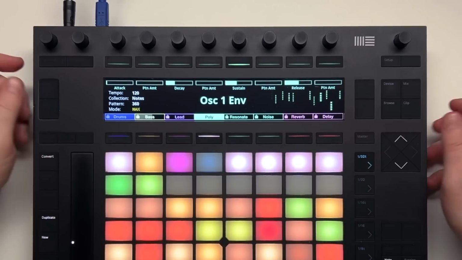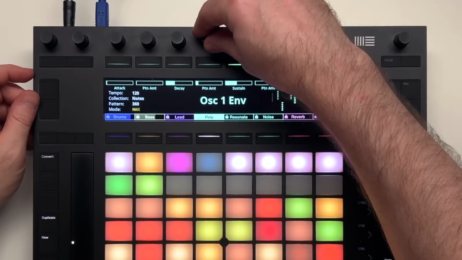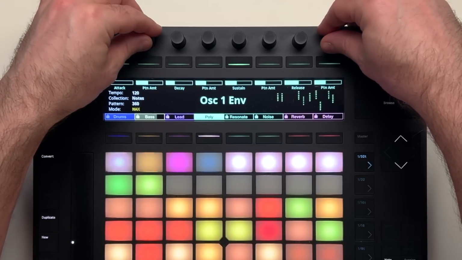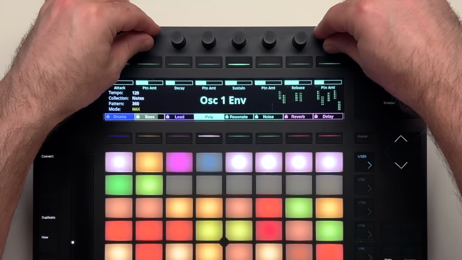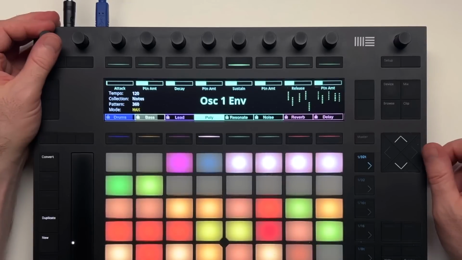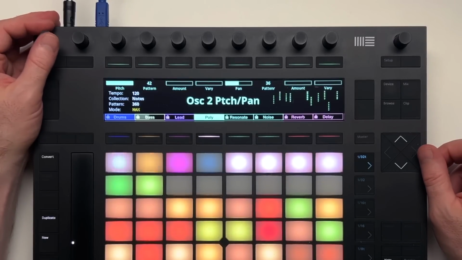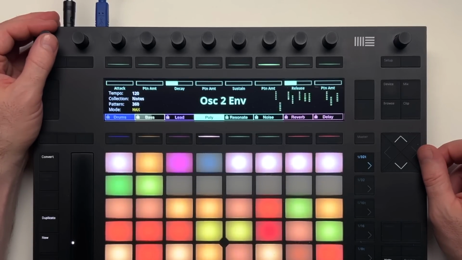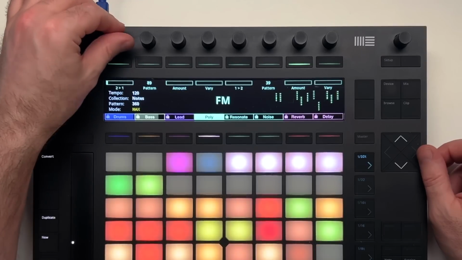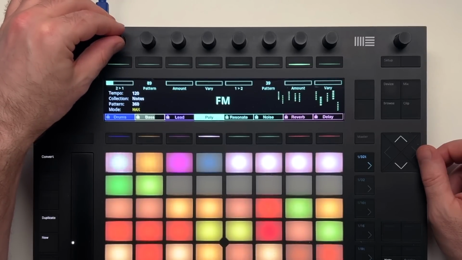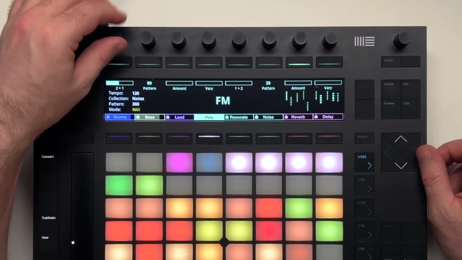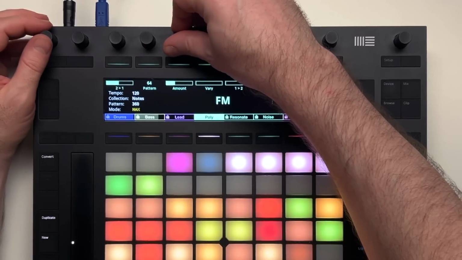So these are just sine waves basically, and like everything I can introduce some pattern modulation. Right, let's introduce some FM. So that's oscillator 2. FM, okay, that's some 2-to-1 FM. Let's give it some pattern modulation.